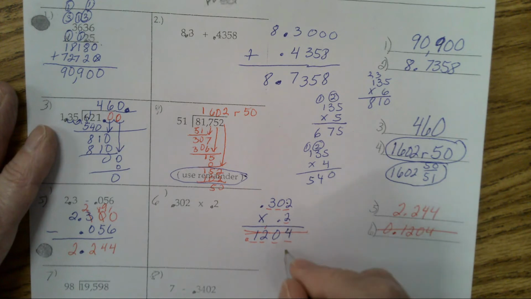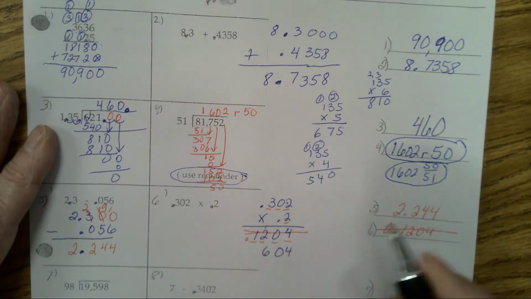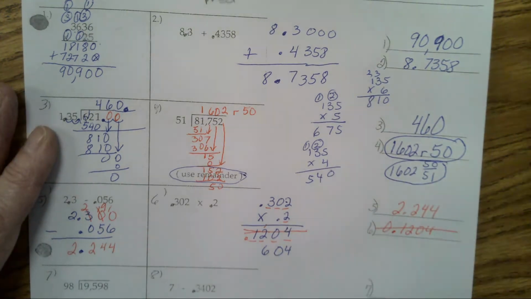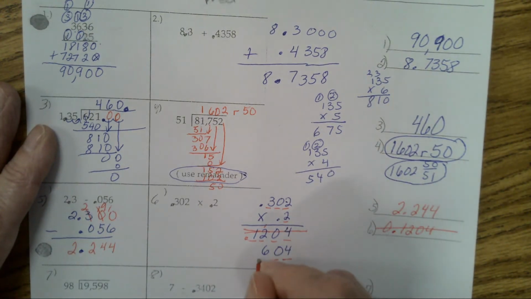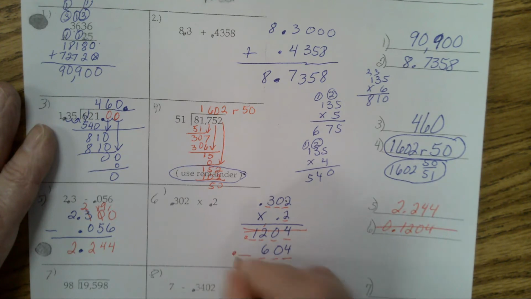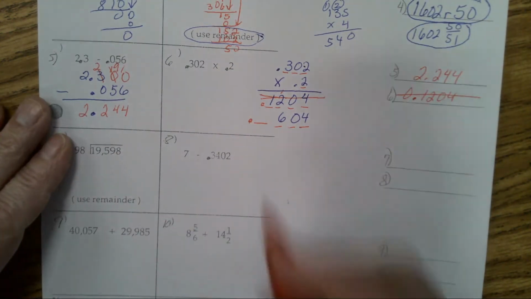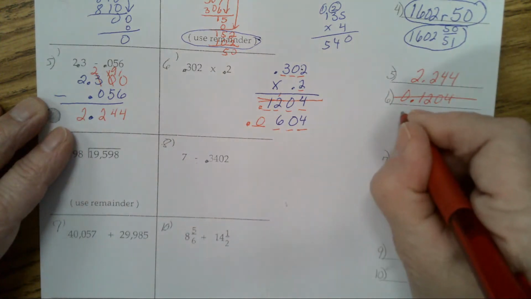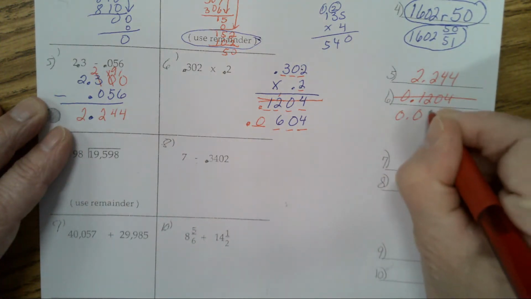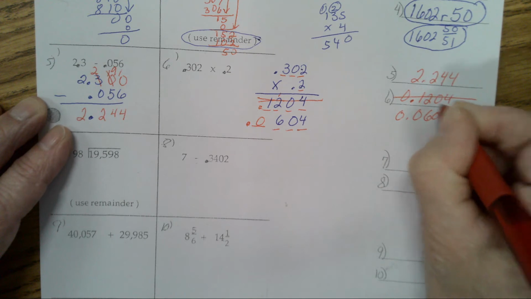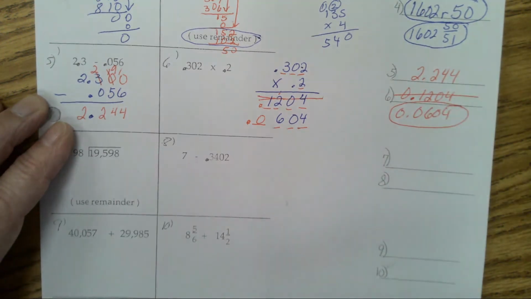2 times 2 is 4. 2 times 0 is 0. 2 times 3 is 6. Now, 4 numbers are behind the decimal point. 1, 2, 3, 4. Oh no, what do I put on my empty line? A 0. Yes, that looks much better. 0.0604. Any questions?